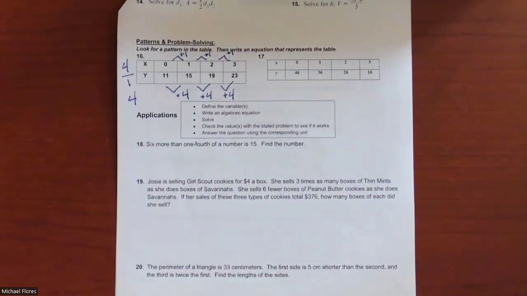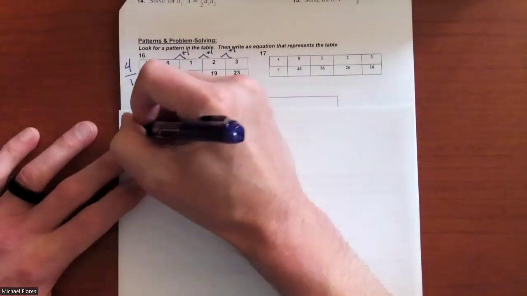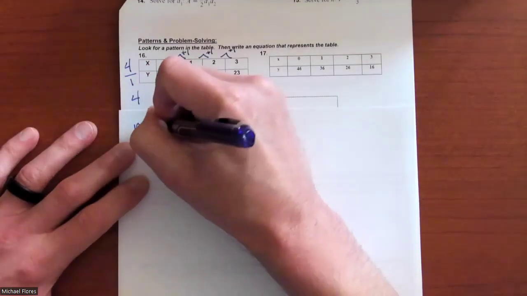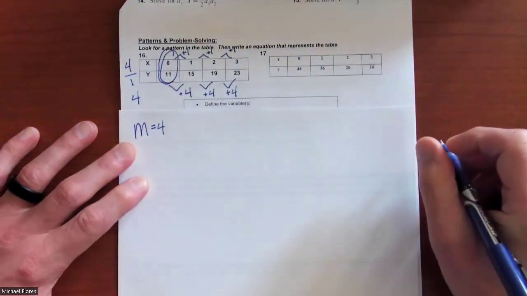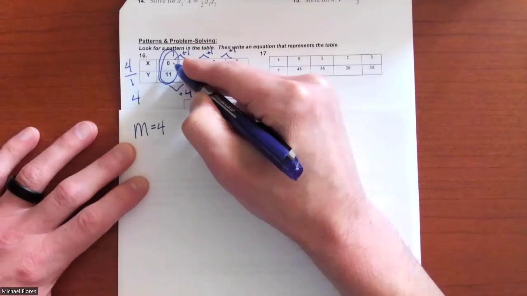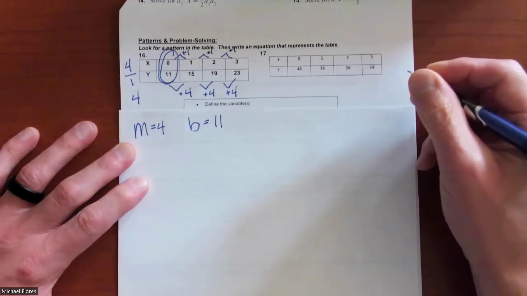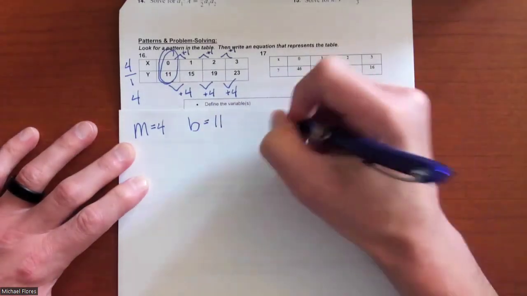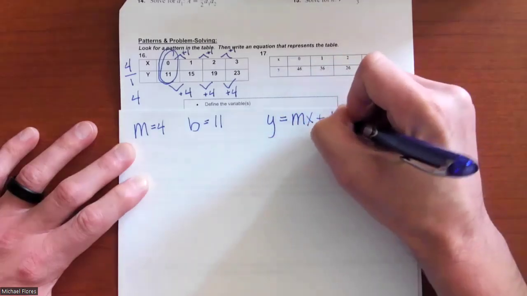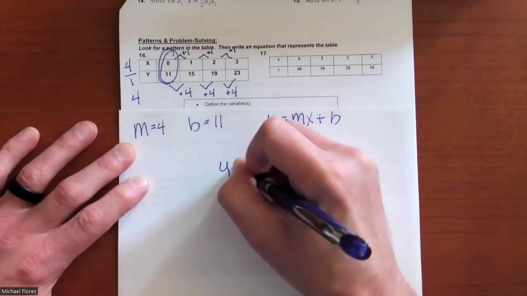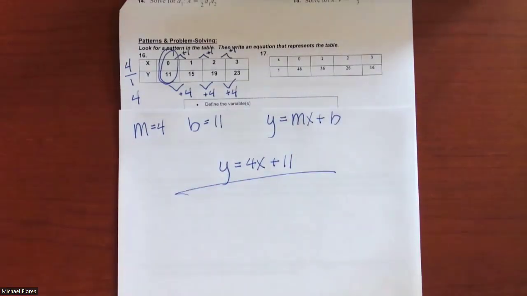All right, we now know what the slope is. We now know what the rate of change is. And I'm going to write it like this, m equals 4. Take note of this. This is a special ordered pair. Anytime x is 0, that tells you what your y-intercept is. Now we can write the equation in slope-intercept form, y equals mx plus b. Now let's just substitute. There's our equation.